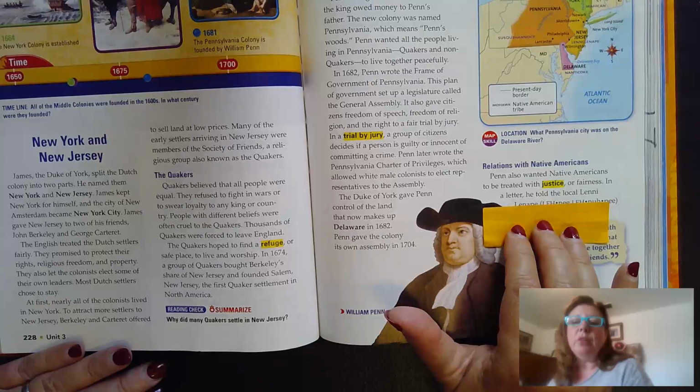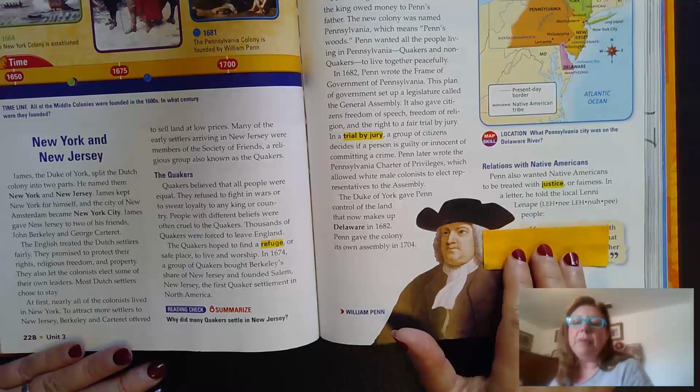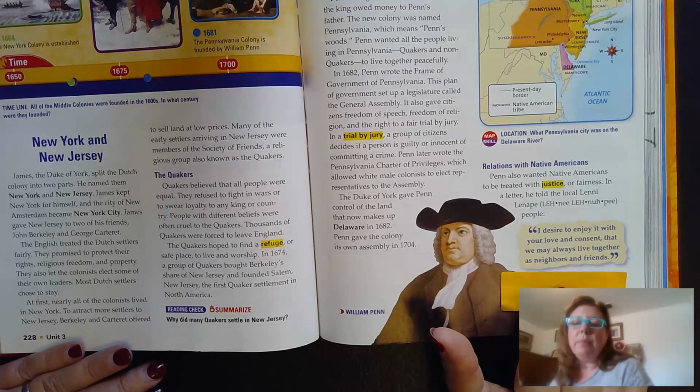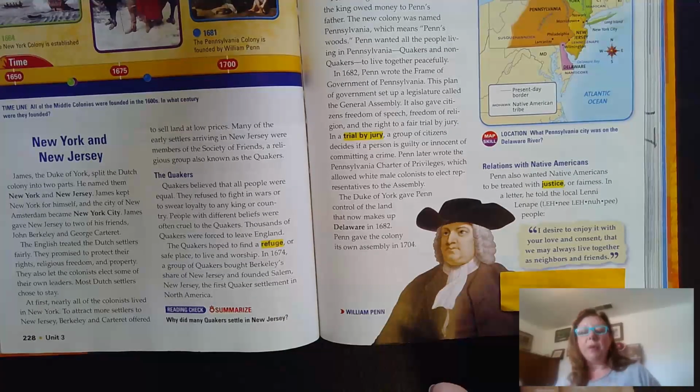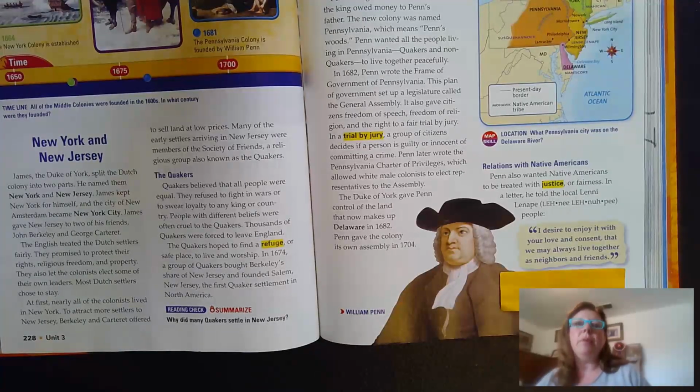In a letter, he told the local Lenape people, I desire to enjoy it with your love and consent, that we may always live together as neighbors and friends. So definitely they were, and if we remember, these people also, many of the Native American tribes, they weren't moving as much as those did in the plains. They had the long houses where up to 30 to 50 people could live in some of those.